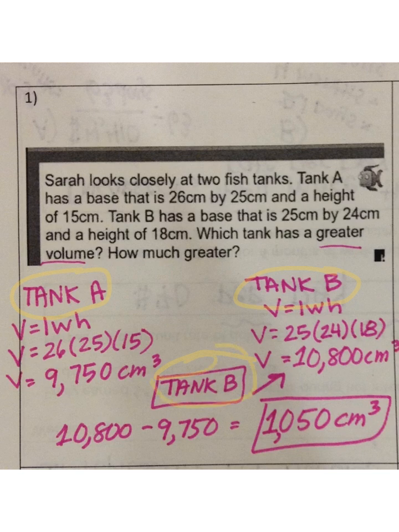Second part, we want to know how much greater. So when you're asked how much greater, how much bigger, that means what's the difference? Difference means subtraction. So I subtracted and got 1,050 centimeters cubed.